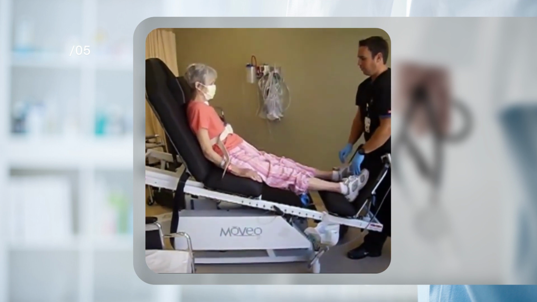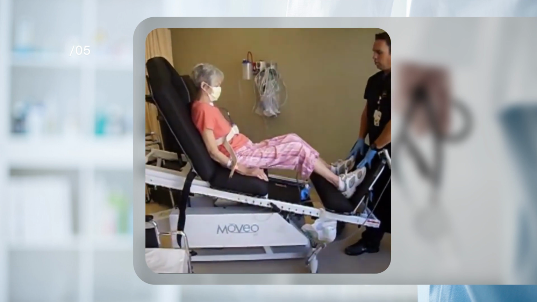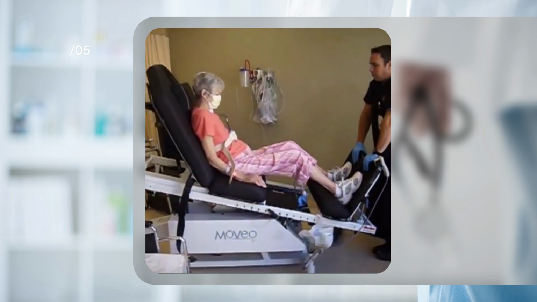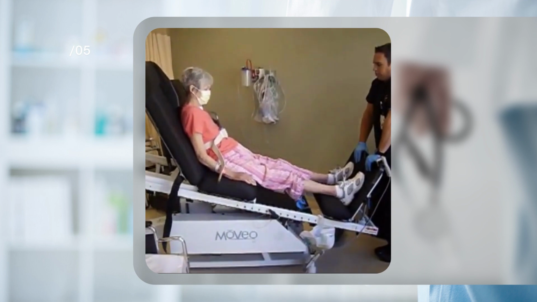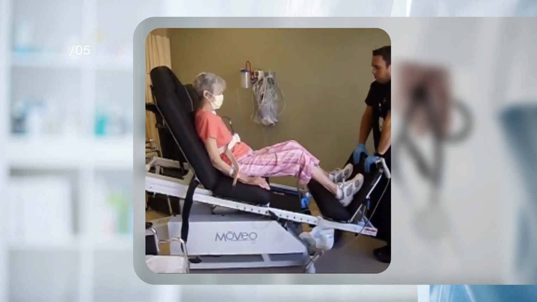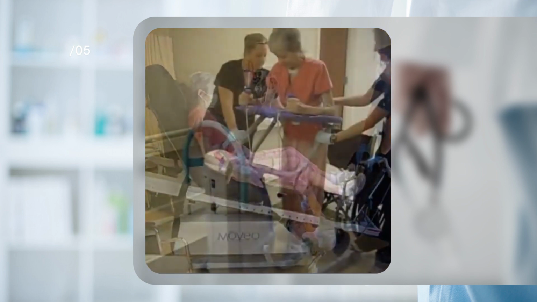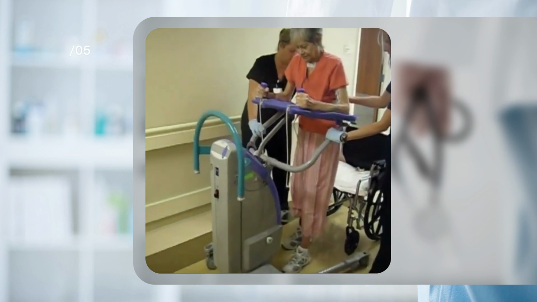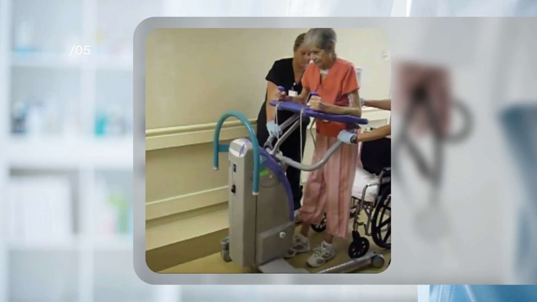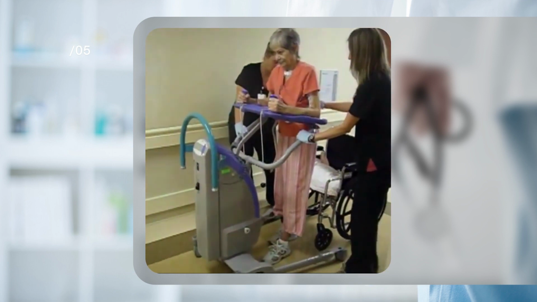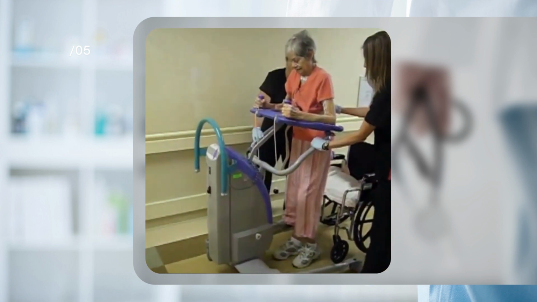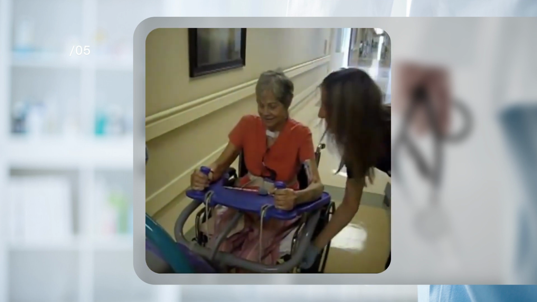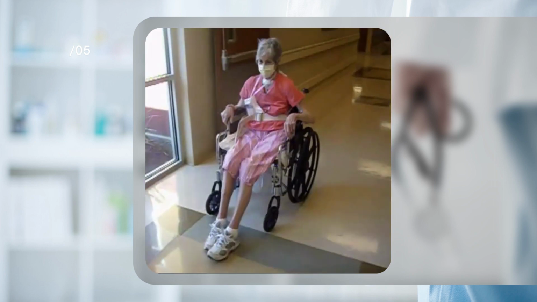Okay, let's see if we can get 10 of them right there. One down. Ready? Push. Good. 1. Push. Perfect. 2. 3. 4. Great job. Feel good? Not bad.